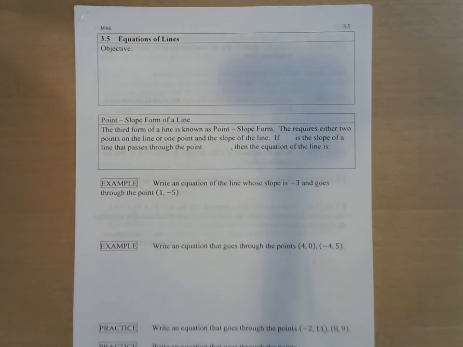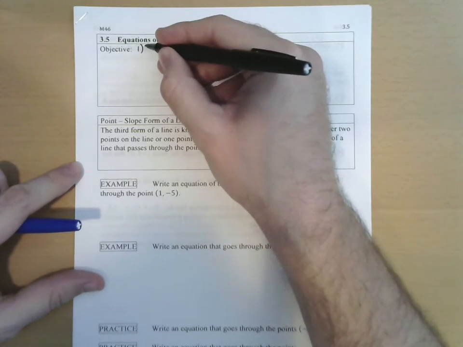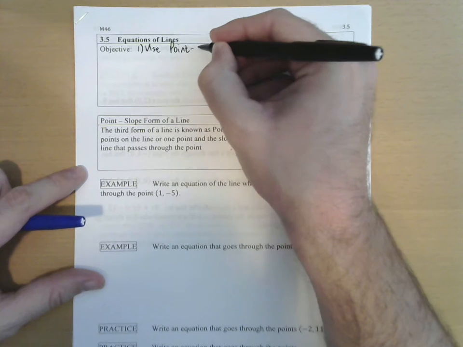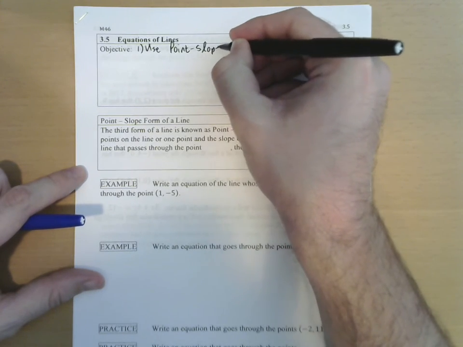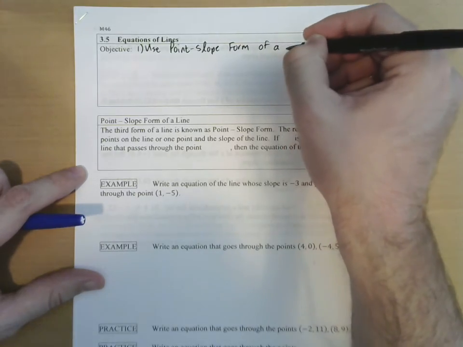Okay, we're starting section 3.5 now. So this is equations of lines. So we've seen standard form, we've seen slope-intercept, and this is introducing the third and final form of the line. So we have 4 objectives to get through in this section. The first is to be able to use our new form, which is called point-slope form of a line.